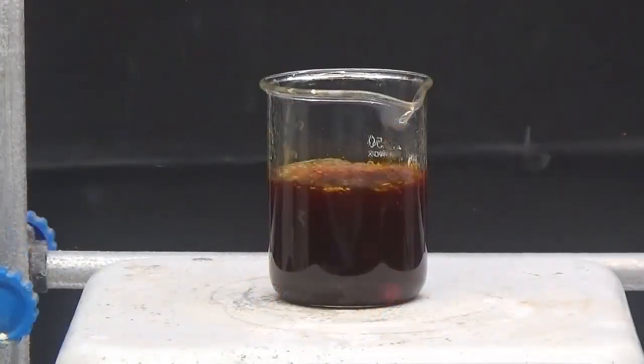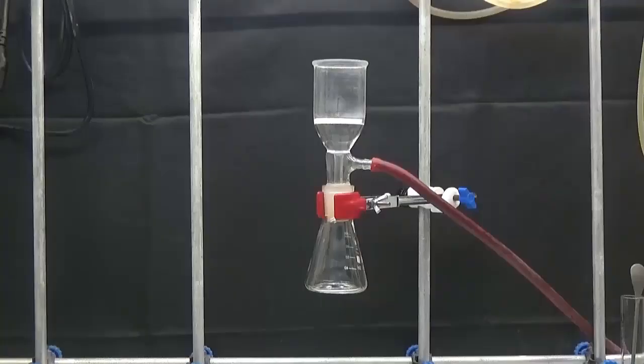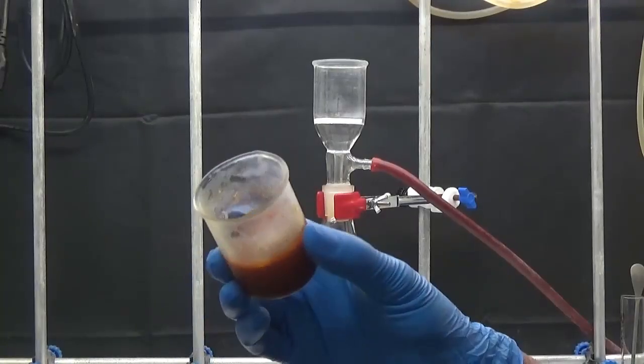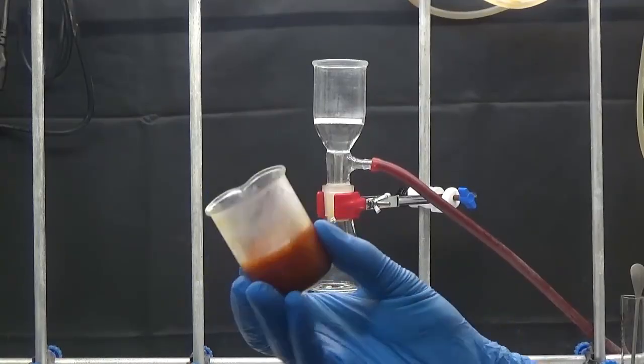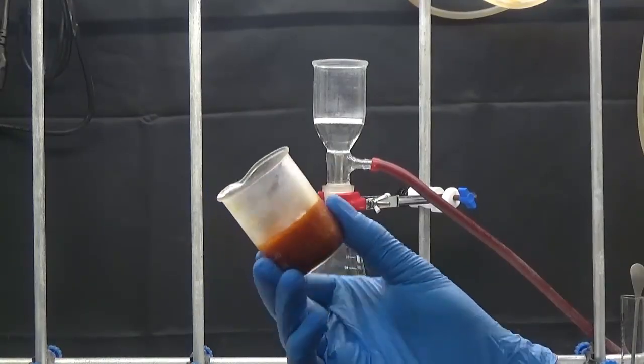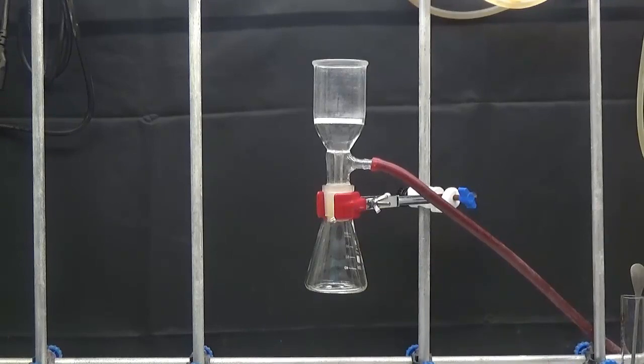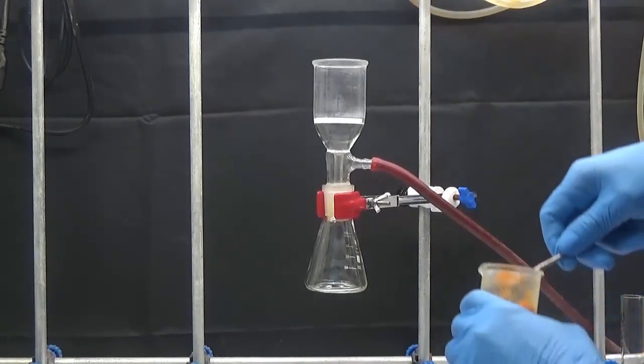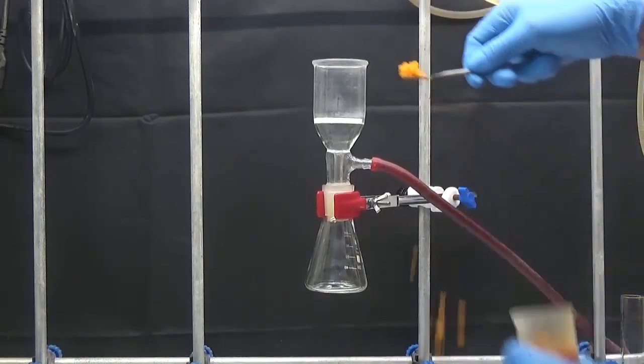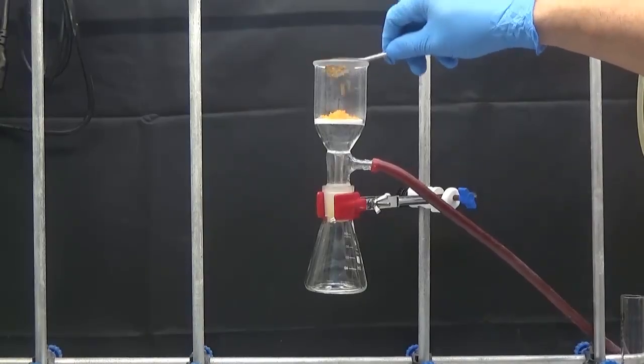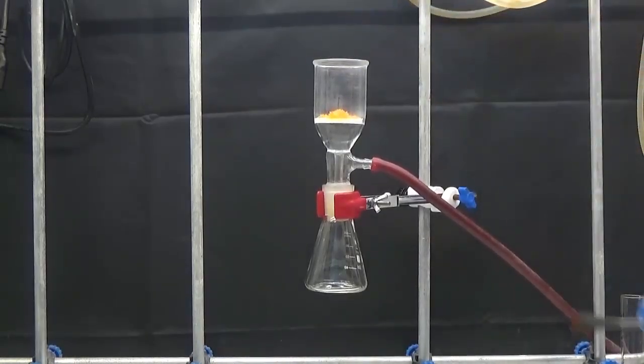4.4 grams of raw isatin was dissolved in 26 ml of boiling glacial acetic acid. Allow to cool to room temperature, then store in the refrigerator overnight. The mixture has frozen. We put it into a filter funnel and let it come up to room temperature.